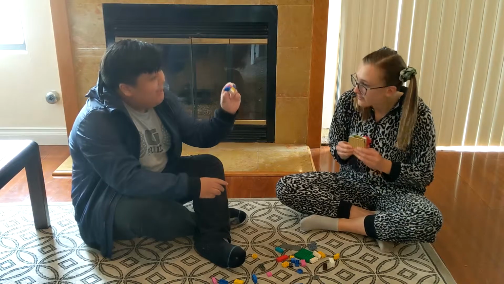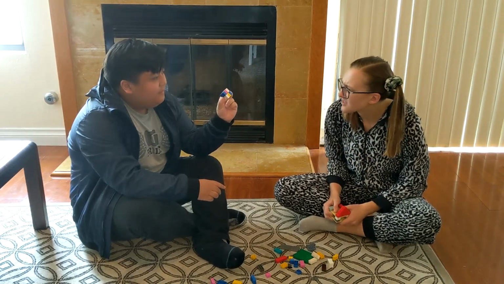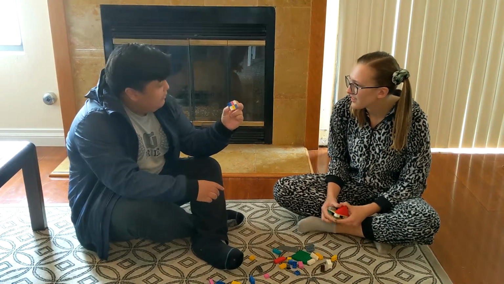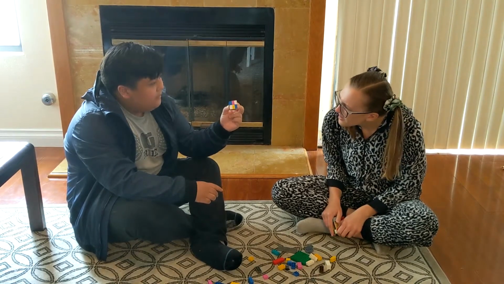Hey, look. I made a DNA molecule. Huh? That's just a block. No, it's a DNA molecule. What's PNA?